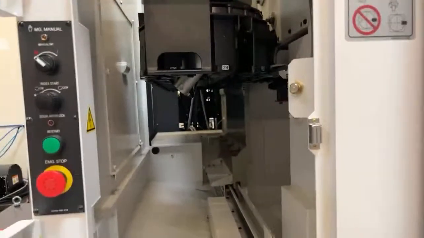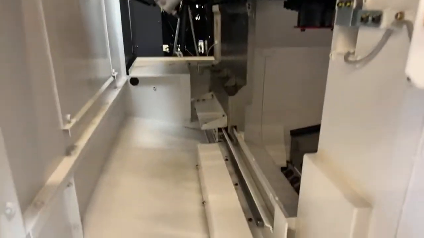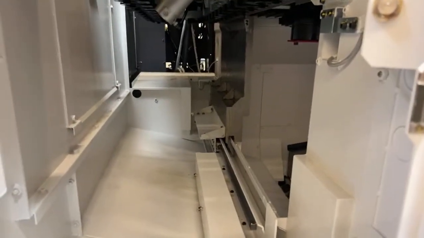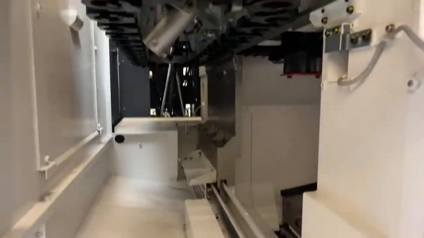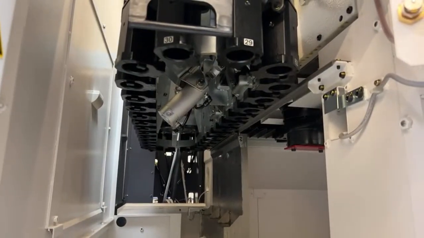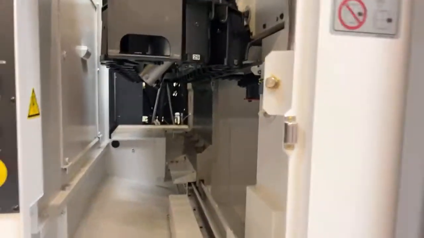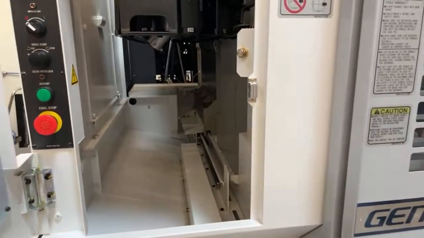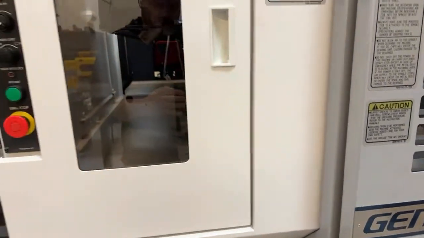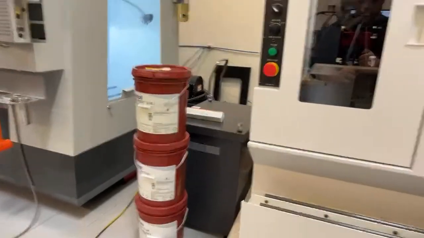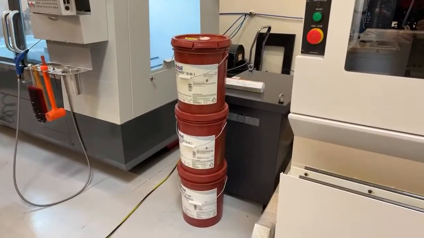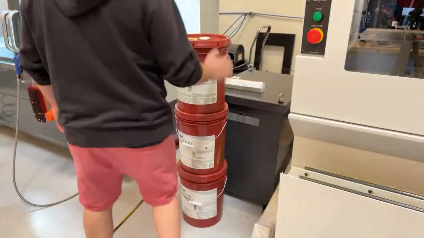Something that's a little bit different with these machines. Let me see if I can turn this around so you guys can see a little more inside there. Something that's different about these Akuma machines compared to the Haas machines is that when you buy the Akuma machine, you actually have to invest in all those oils that you see right there. You have to buy that stuff. When they come to commission the machine, they expect you to have a couple of buckets.